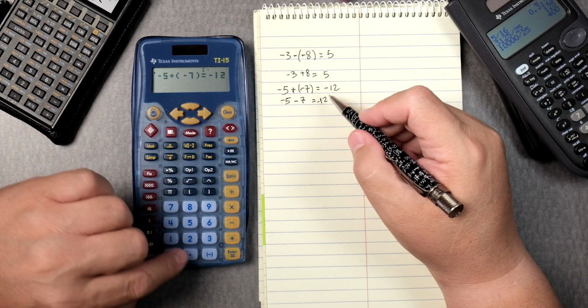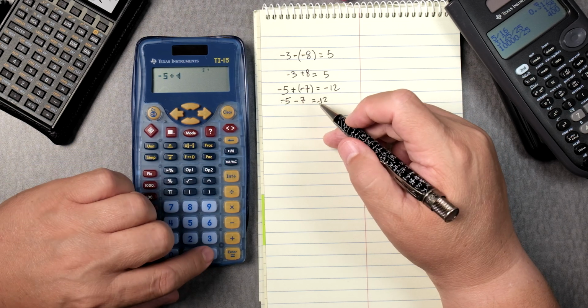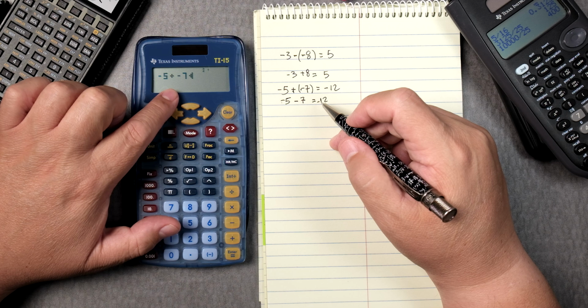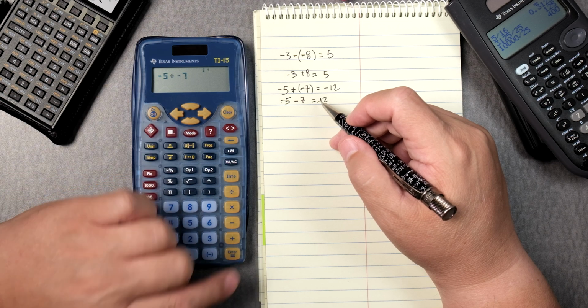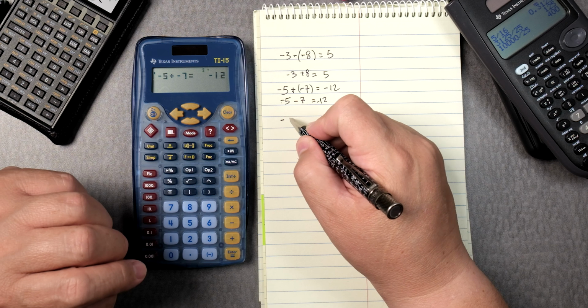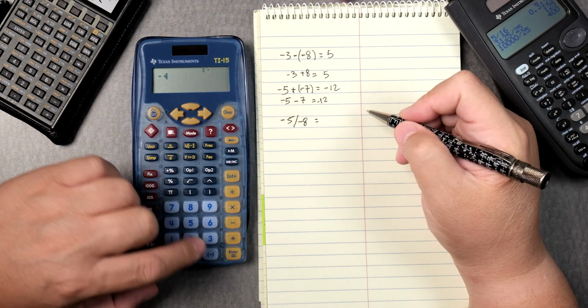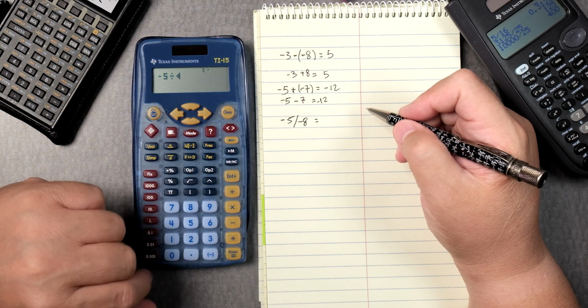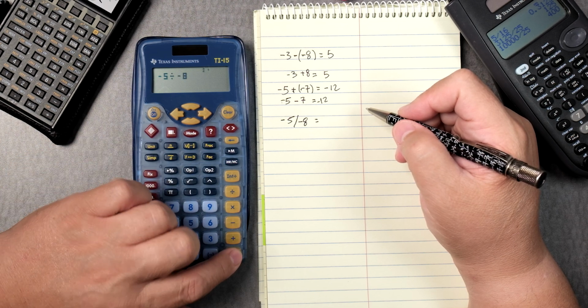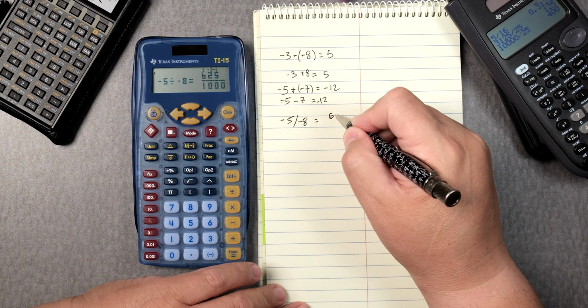Now, let's do this again. -5 plus, right, a -7. That looks kind of weird, but you can do that. Enter, gives you -12. Let's say you get -5 divided by -8, right? You enter, and it gives you this weird fraction, you might think.